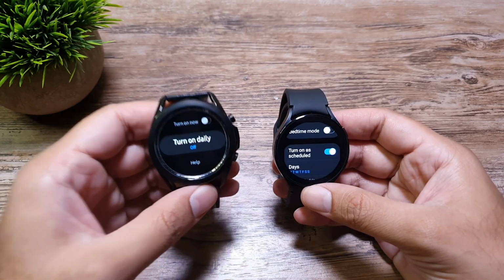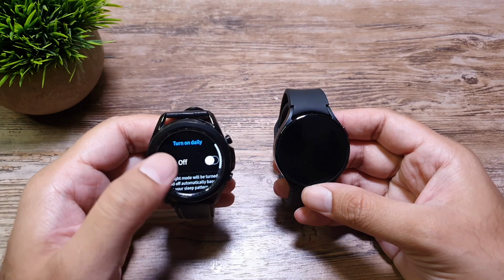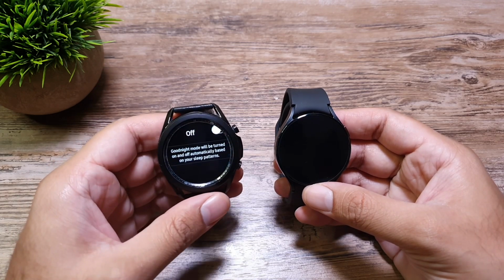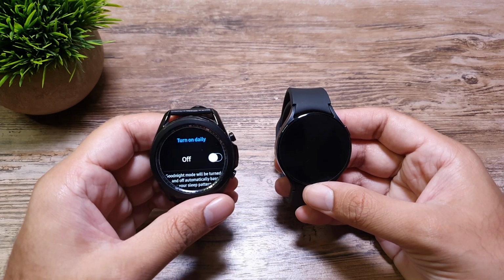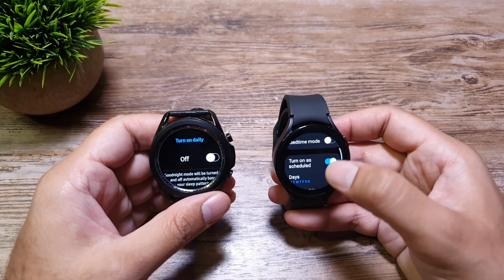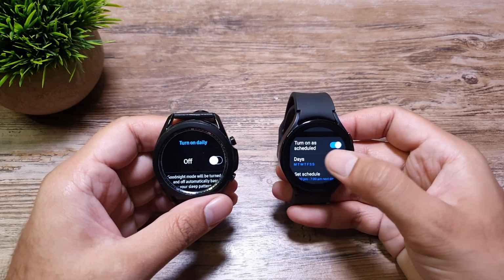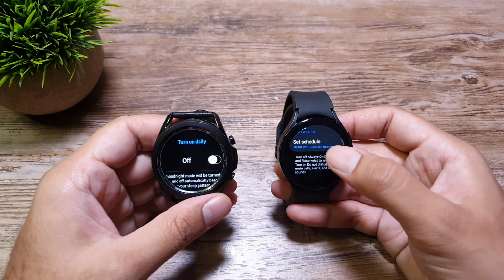Another difference here is that on Galaxy Watch 3, when you turn on the good night mode, you can also turn on this option, turn on daily, and your watch will then sense your sleeping patterns and turn on the good night mode automatically at the time of your sleeping. Whereas this option is now gone on Galaxy Watch 4, and instead you have a scheduled option where you can turn on as scheduled and the bedtime mode will turn on or off as you scheduled it.